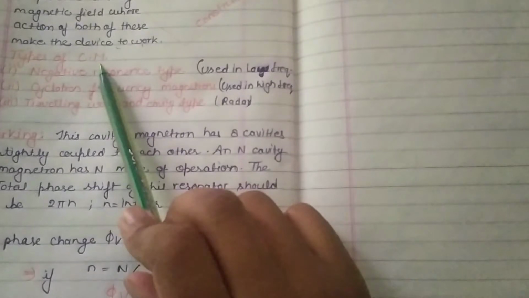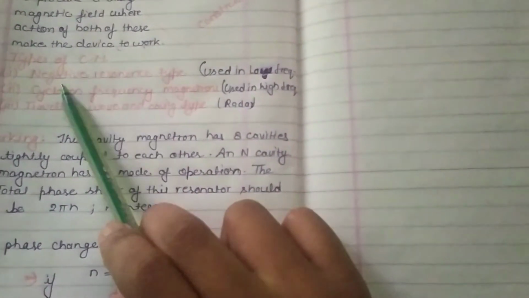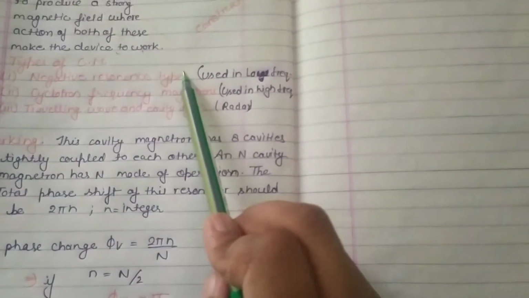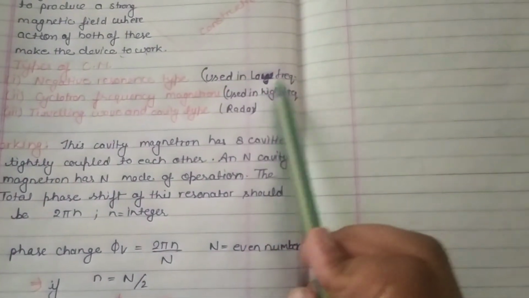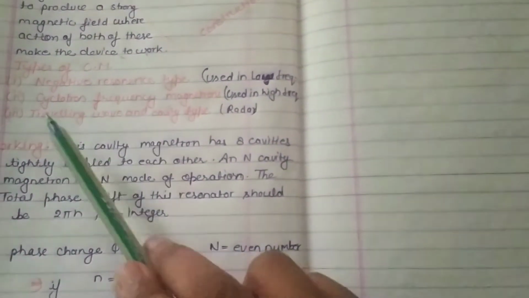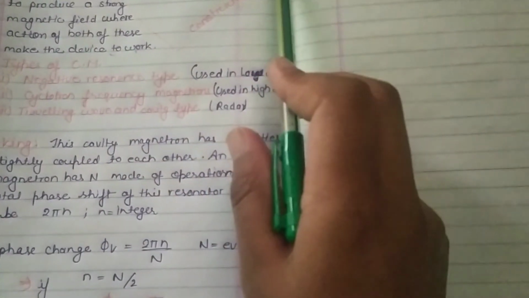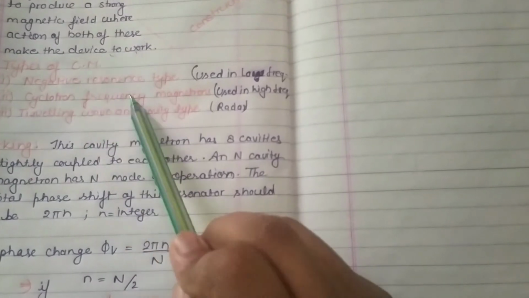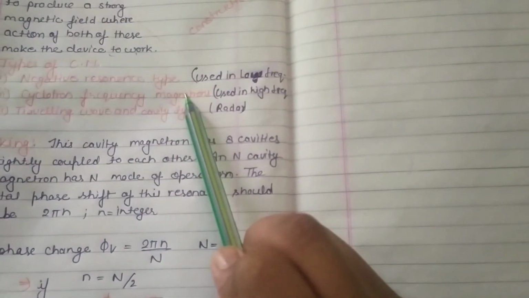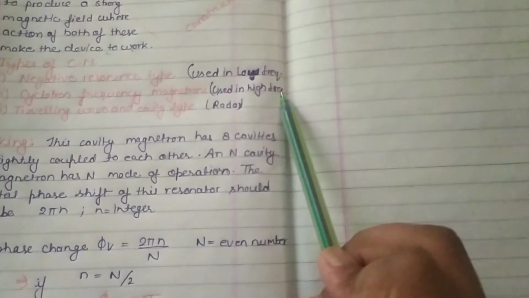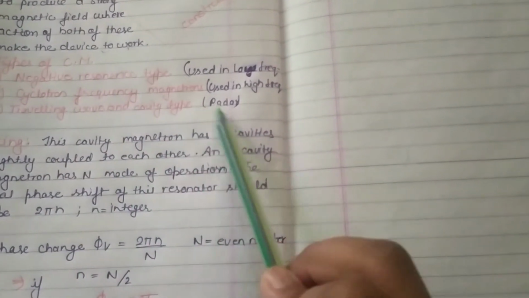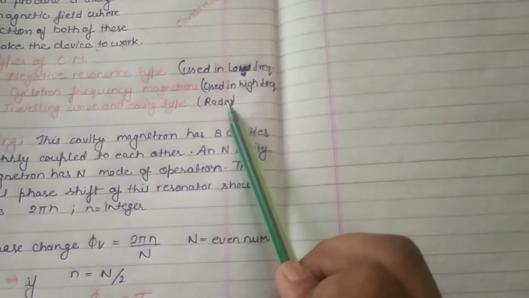Okay, now the types of cavity magnetron. Cavity magnetrons are of three types. This is the negative resonant type, which produces low radio frequency. The cyclone frequency magnetron produces high frequency, whereas the traveling wave and cavity type is used in radar.